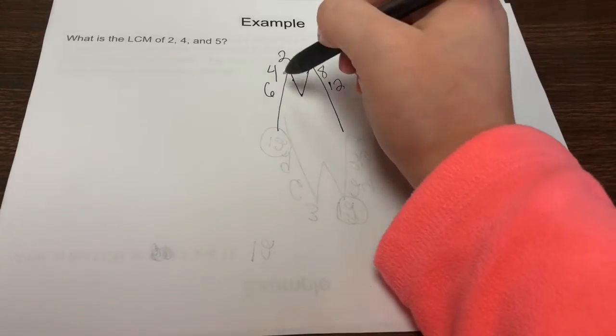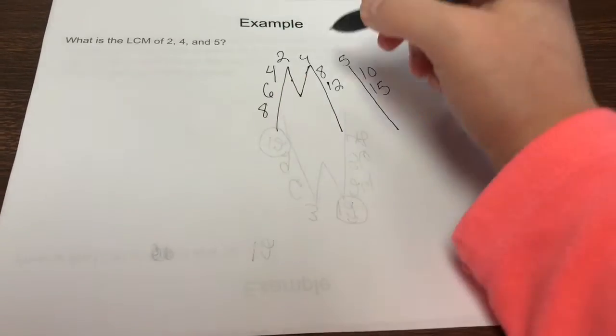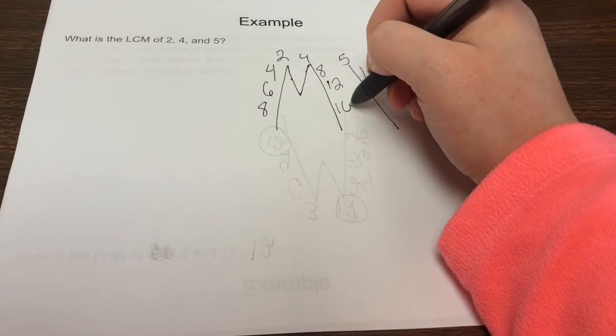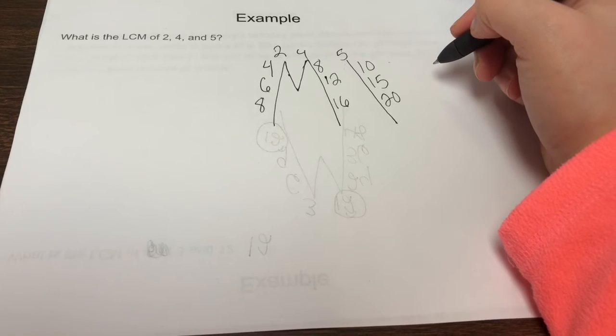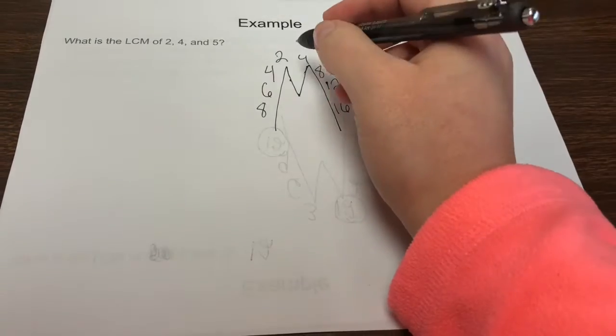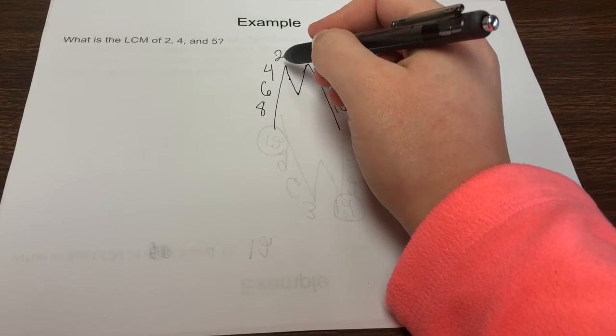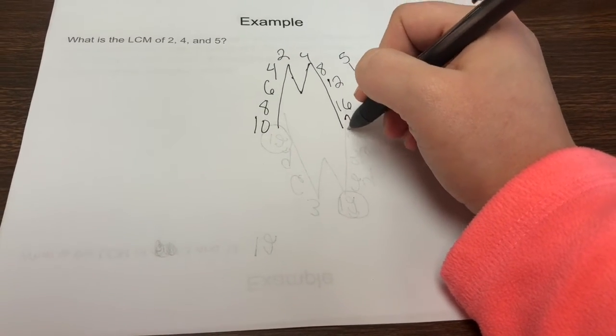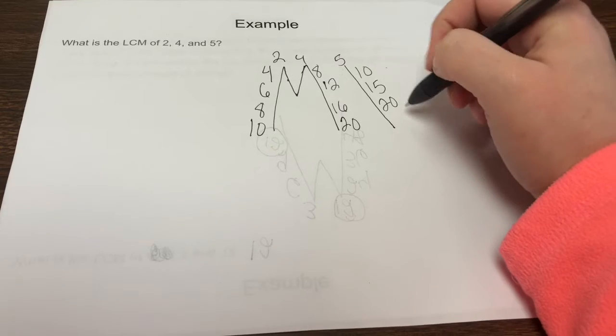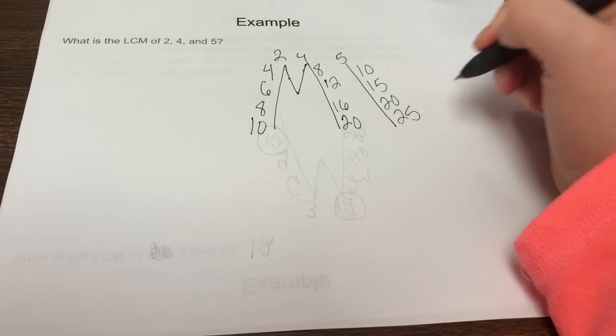Now 4, so 2 times 4 is 8. 4 times 4 is 16. 5 times 4, 20. Now let's do 5. So 2 times 5 is 10. 4 times 5, 20. 5 times 5, 25.